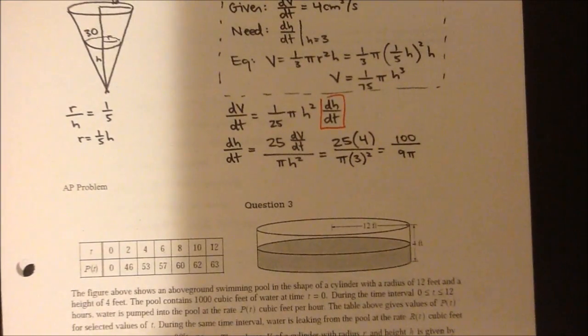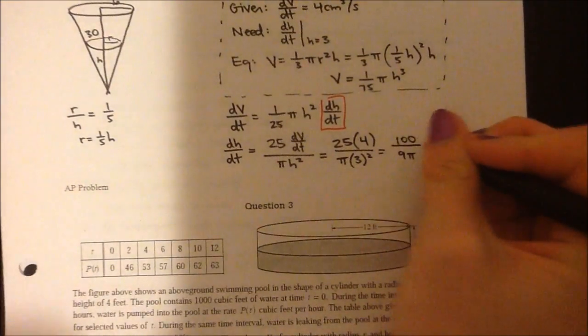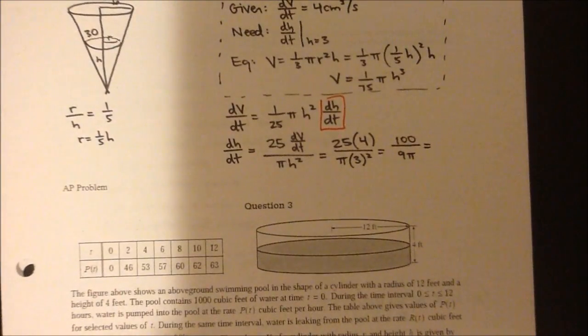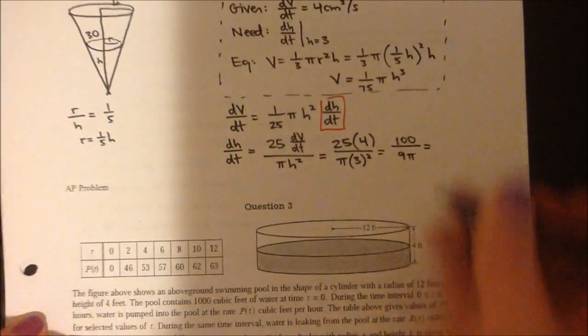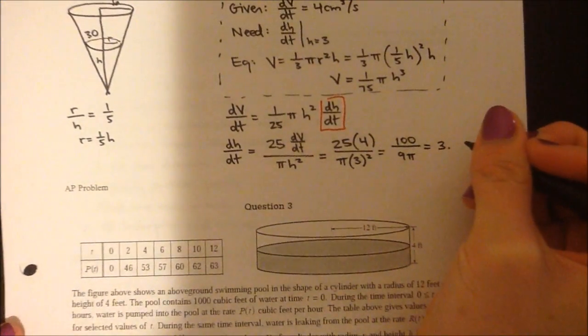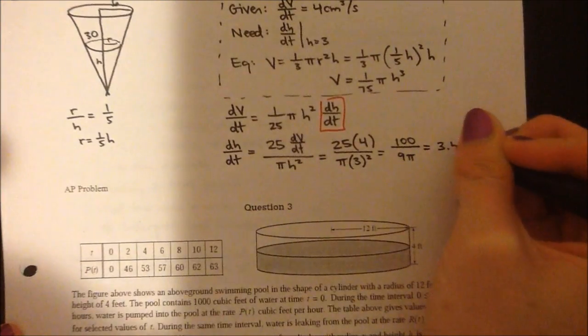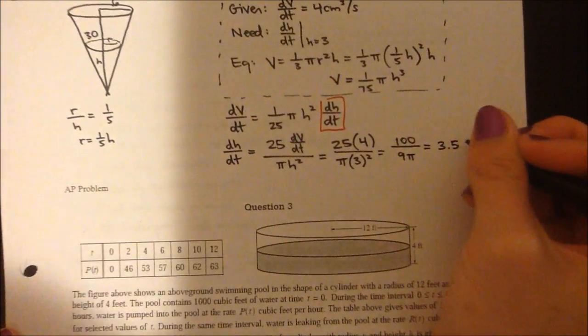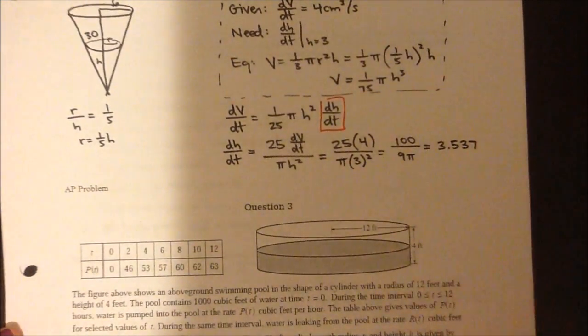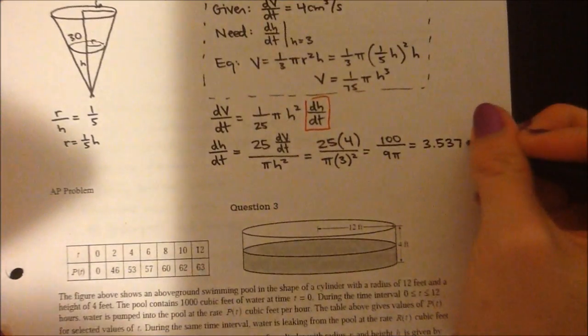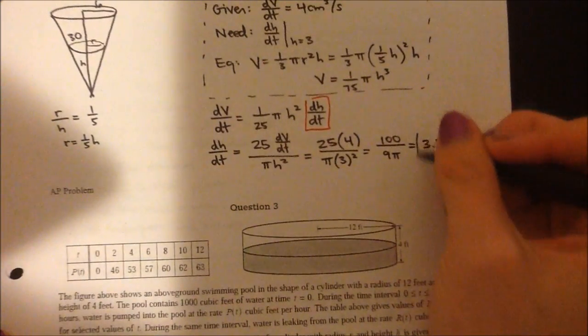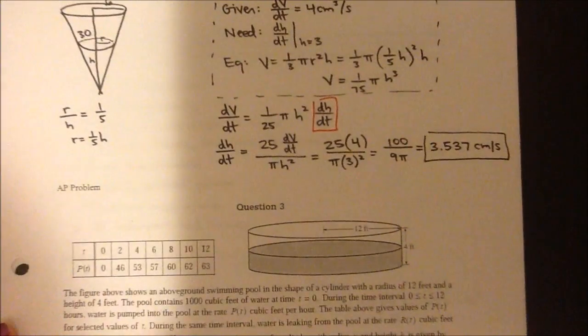However, of course, if you're interested in an approximation, which you probably are, in case we can't think off the top of our head what 100 divided by 9 pi is, let me plug that in. 9 pi, it's about 3.537. And since we're talking about the rate of change of the height, that would be in centimeters per second. Okay, and then we're going to leave that AP problem to do together.